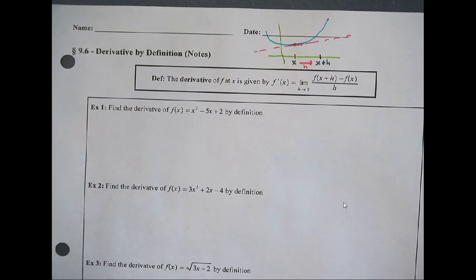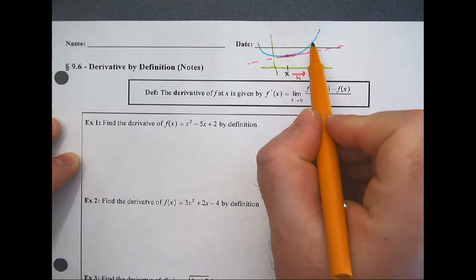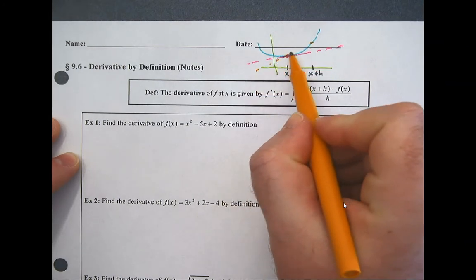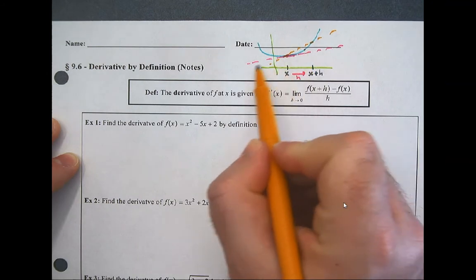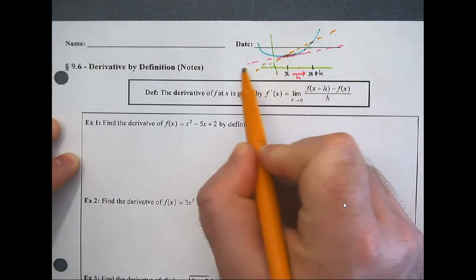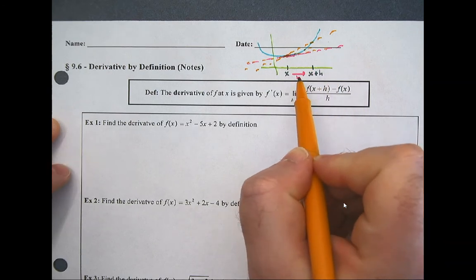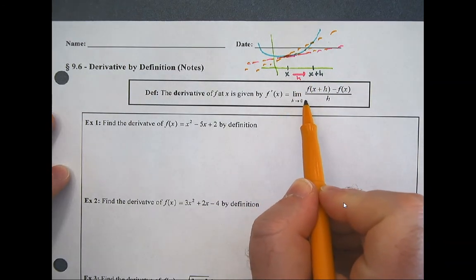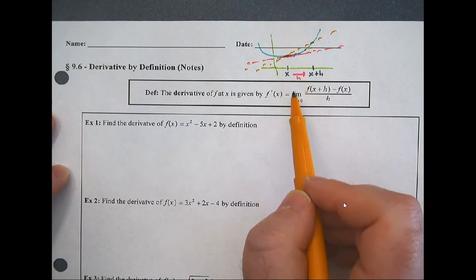So what we're going to do instead is we're going to go a little bit farther away. This h is going to be some number, and it's going to track up here, and I'm going to take this slope, the slope of that line, and then I'm going to make h a little bit smaller, and I'm going to get here, like I did with the computer, which did a much nicer job of showing this. I'm going to keep making h go smaller and smaller and smaller until I get h to be 0, and that's the limit.